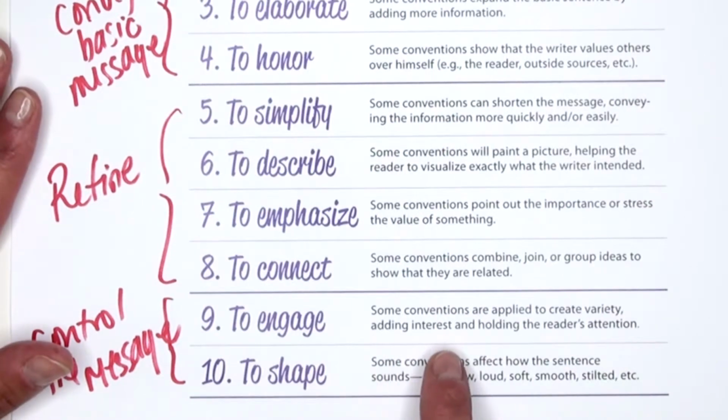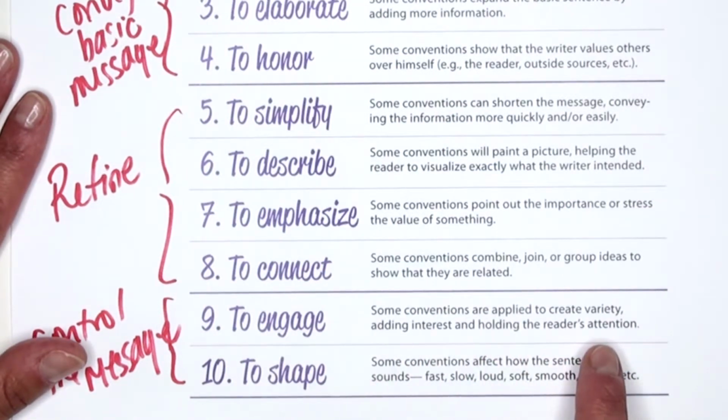The language standards that require students to use a combination of simple, compound, and complex sentences, or just a variety of sentence structures, these are all to serve the purpose of engaging the reader. Such skills add interest and really hold the reader's attention. And a final purpose that conventions serve is to shape the message. They can affect how the sentences sound. These include lessons about parentheses, the ellipsis, the em dash, anything that really shapes the sound of the message.